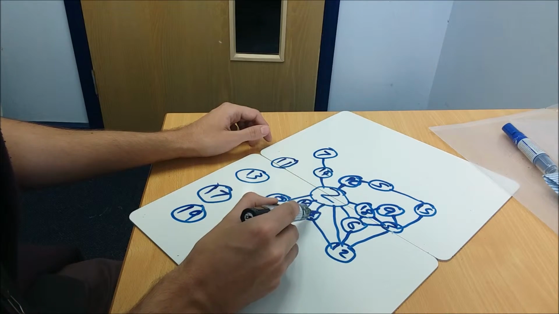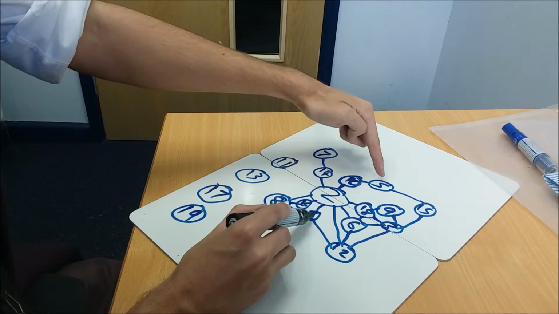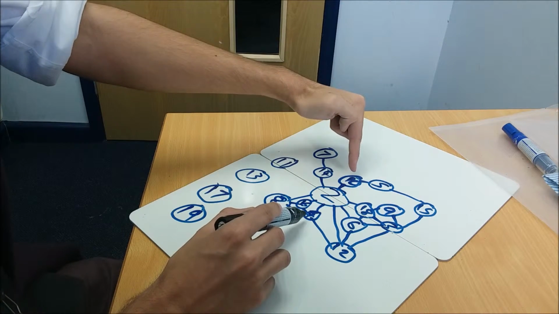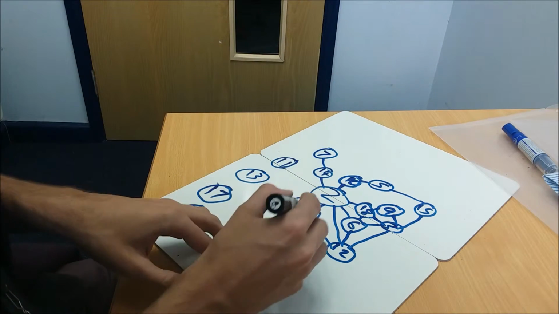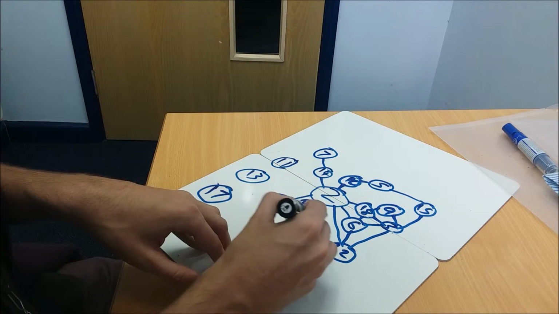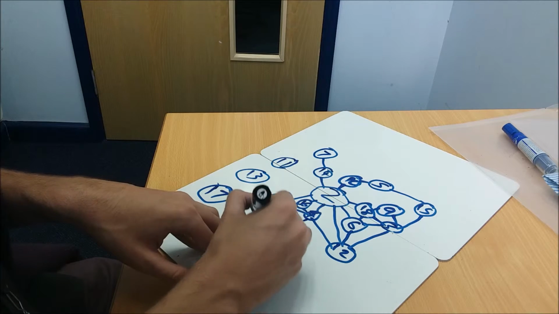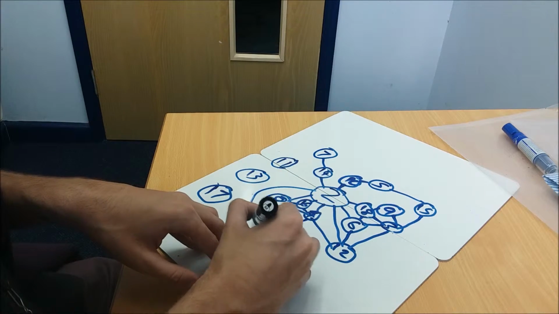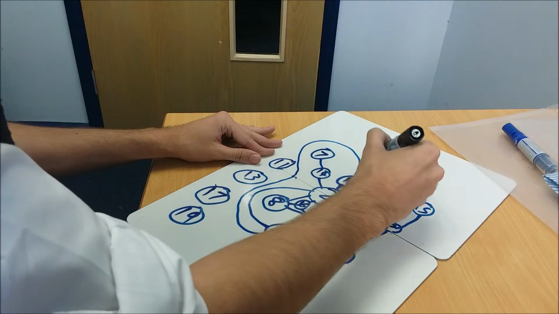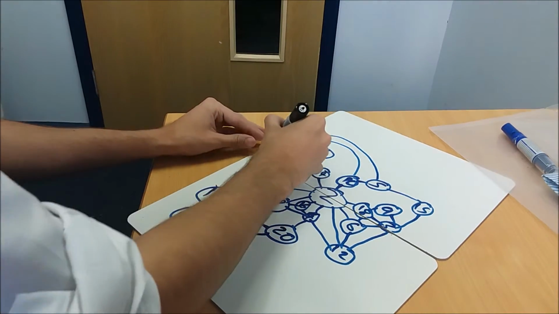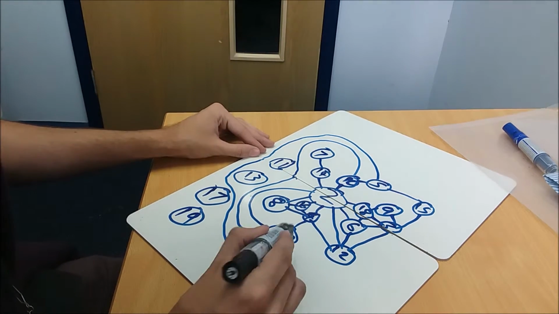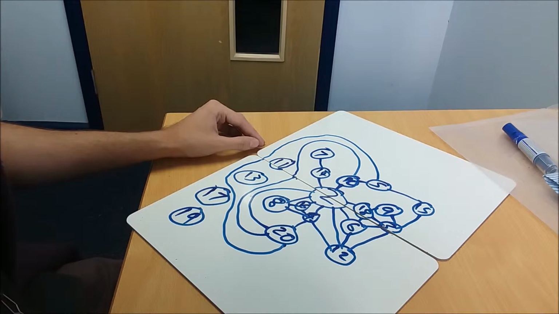So 2, 4, we're going to need a 5 as well, and we're going to need 10, which is there. So I could do it on the outside. So 20 would be the 4, the 2, the 10 and the 5. Okay, that just about went in.